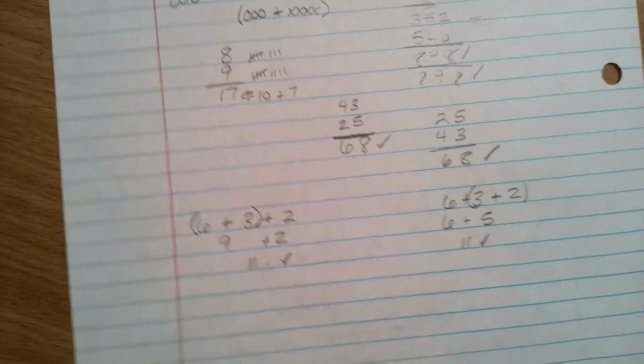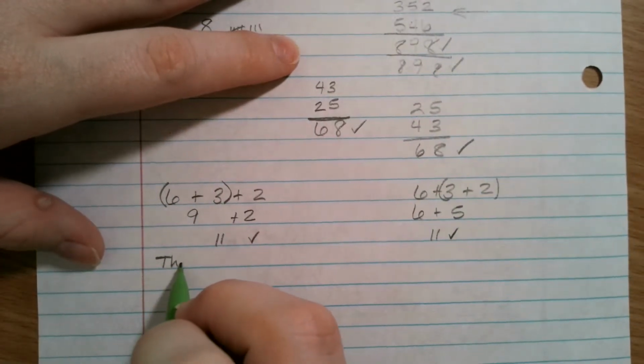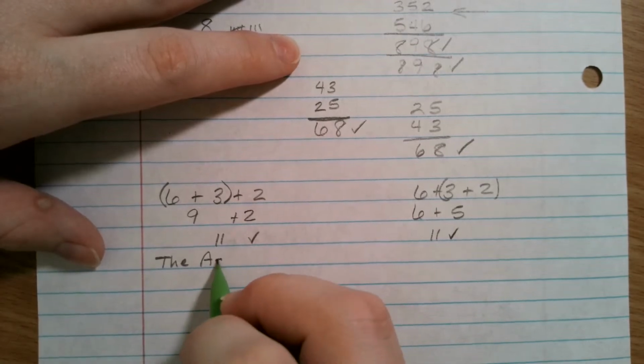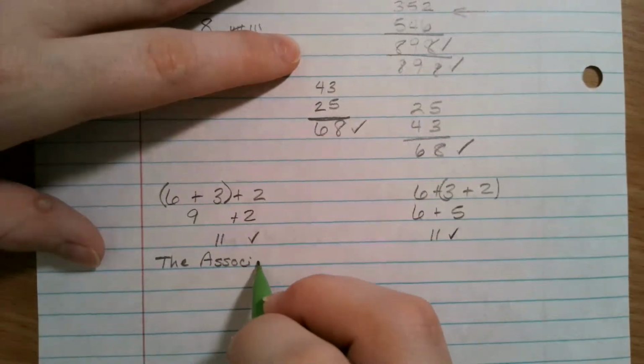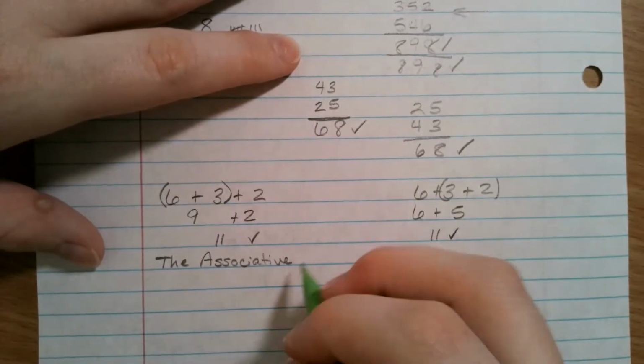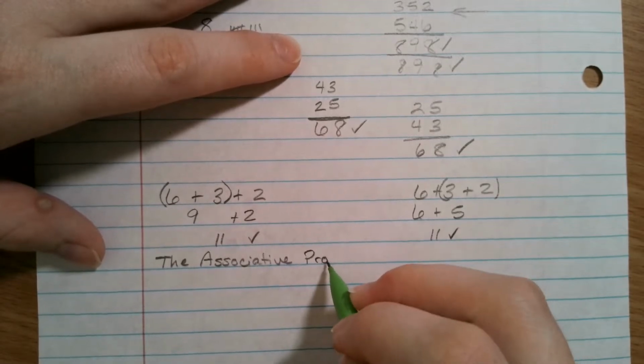Just so that you may be able to read it. This is the associative property, and yes, I have a book open because I cannot spell it from memory.